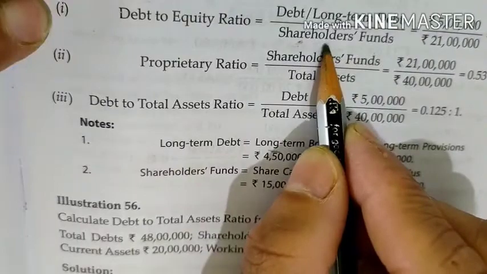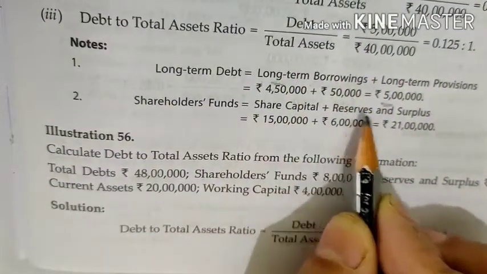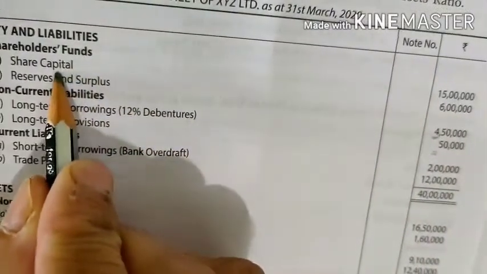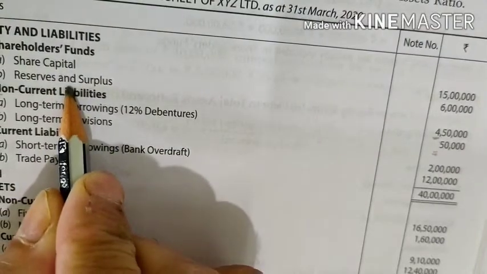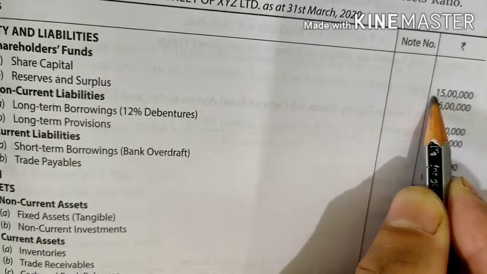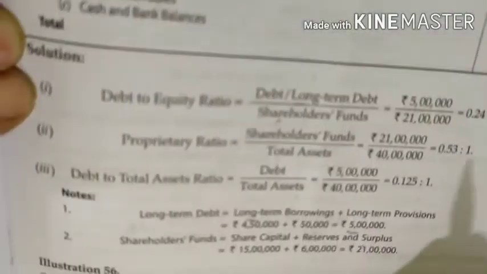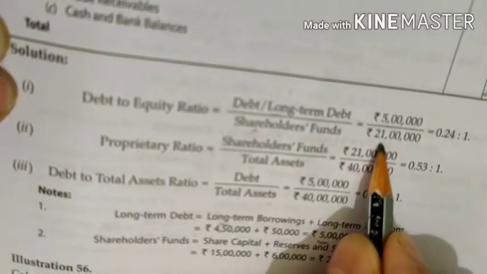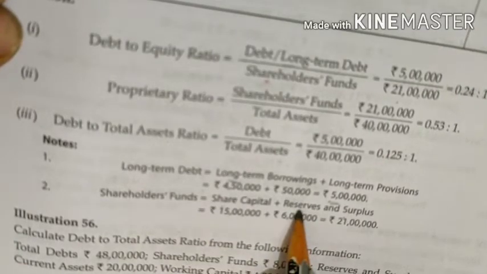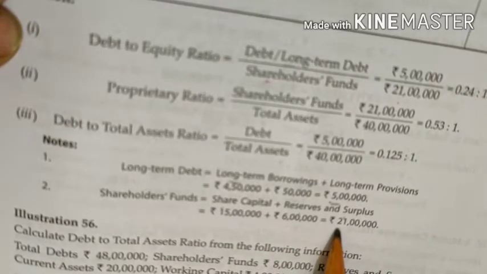Now shareholders fund. Shareholders fund means share capital, reserve and surplus. So let's look at the question here, you have share capital, reserve and surplus. Share capital is 15 lakhs, whereas reserve and surplus is 6 lakhs. So the total is 21 lakhs, that is share capital plus reserve and surplus. 15 lakhs plus 6 lakhs will give you 21 lakhs.